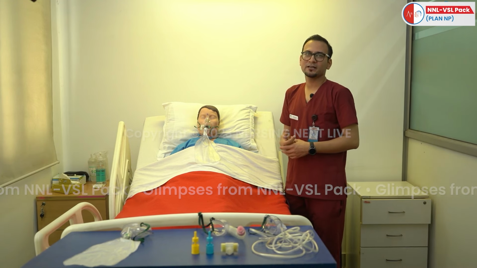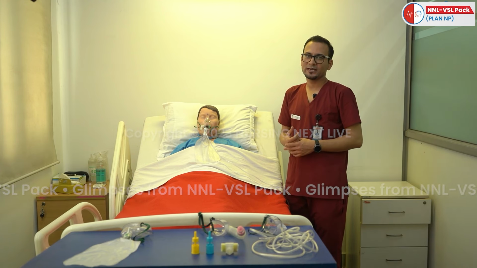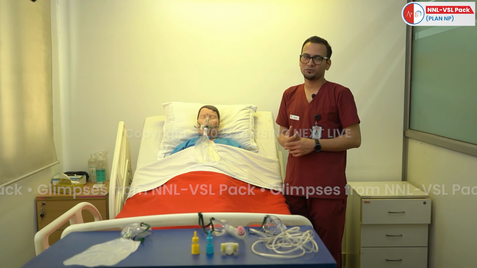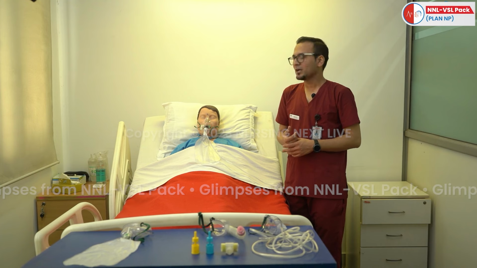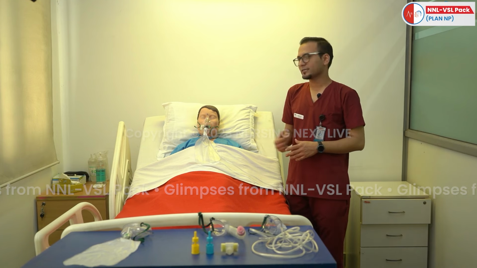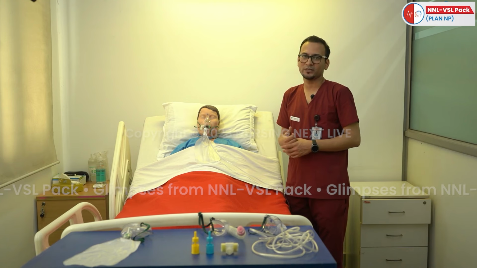And this mask comes under the high flow oxygen devices, and with the help of this mask we can deliver 8 to 15 liters of oxygen, that means more than 90% oxygenation. Why are we delivering 90%? Because in this there is no mixing of air, because there is a flap over the mask area.